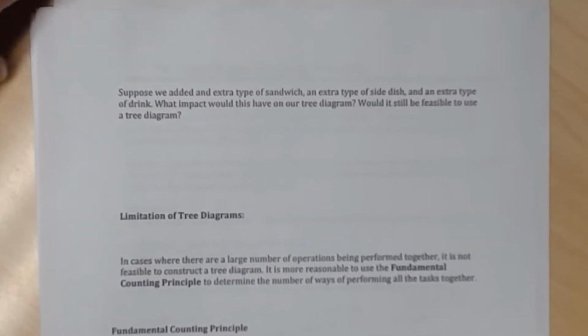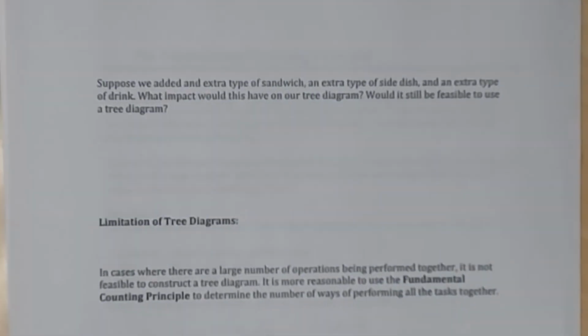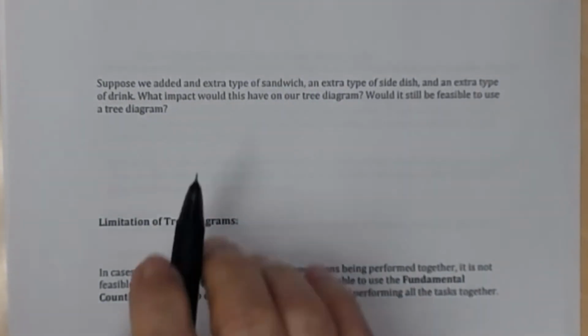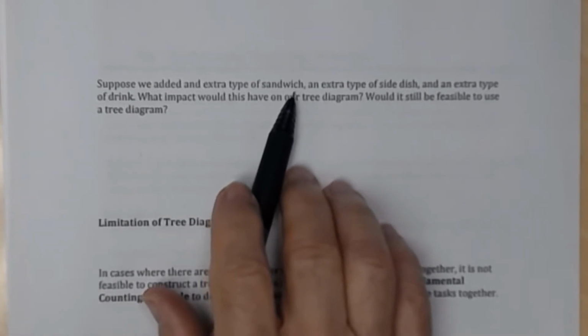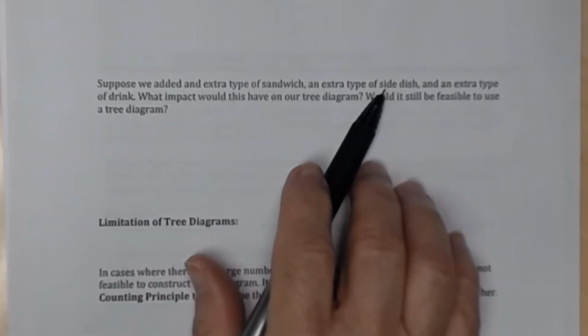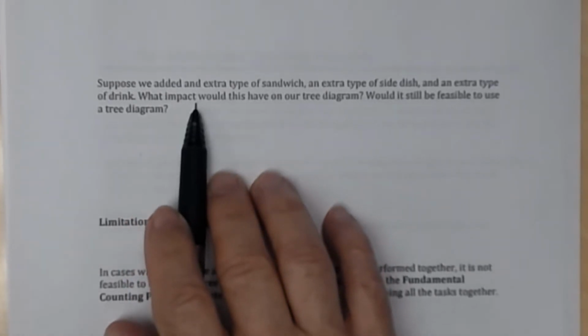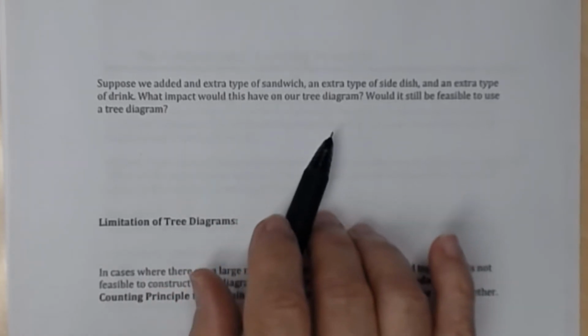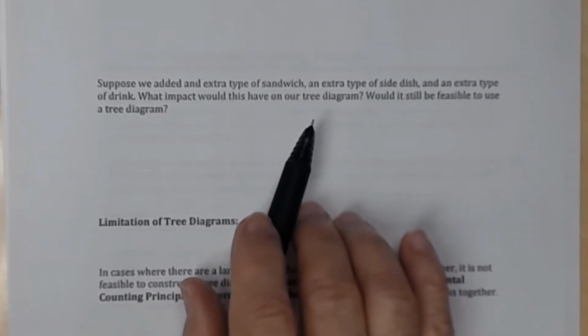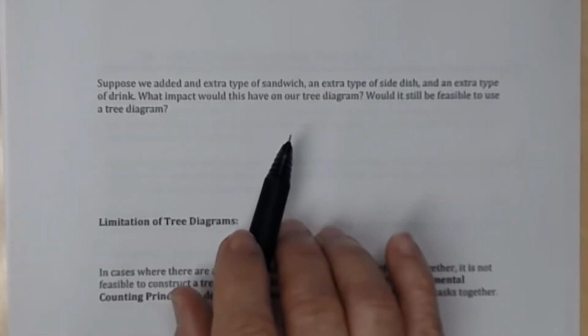Let me enlarge it to make it a little better for you to see. It says, suppose we add an extra type of sandwich, an extra type of side dish, and an extra type of drink. What impact would this have on our tree diagram? And would it still be feasible to use a tree diagram?